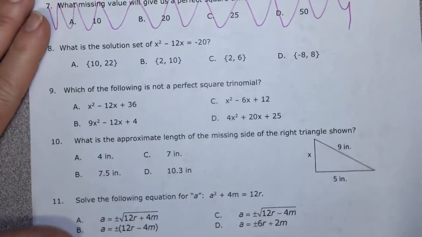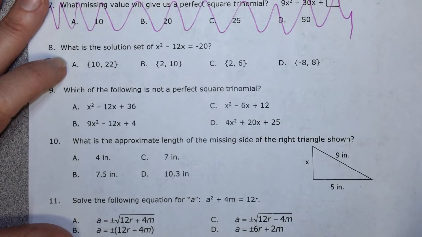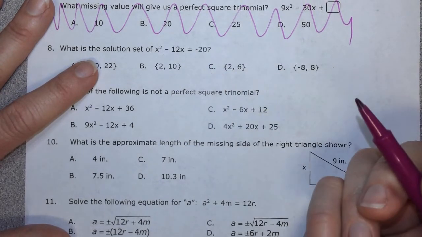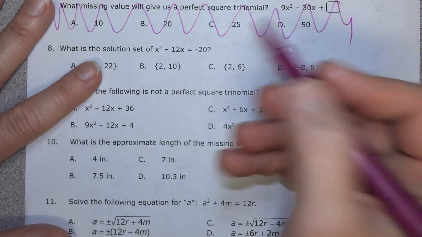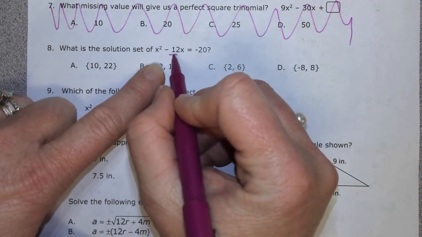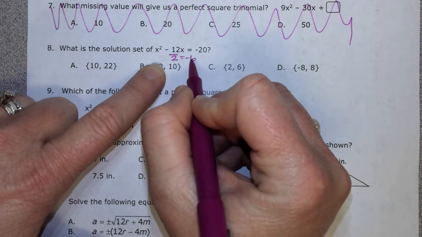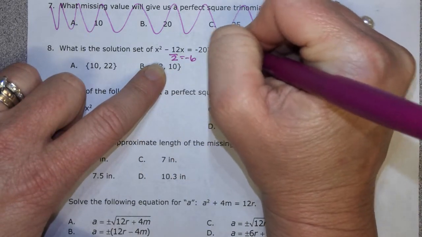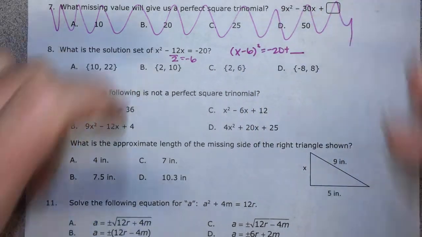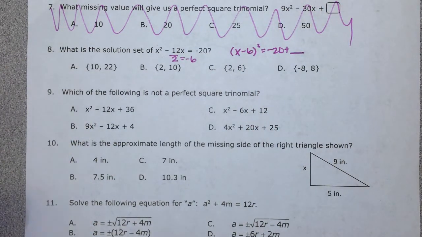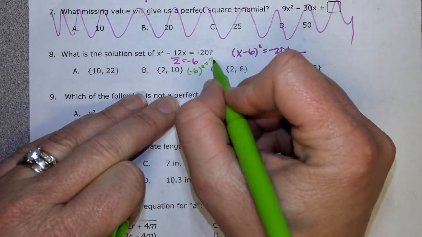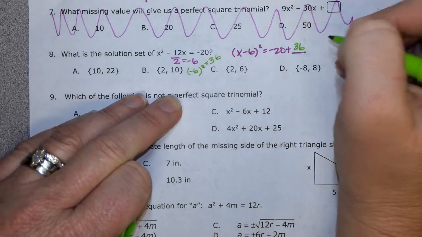Okay, number 8. It says, what is the solution set of x squared minus 12x equals negative 20? So we're going to use the completing the square method. So first we're going to take our b value, which is negative 12 here, and we're going to divide that by 2, and that gives us negative 6. So now we know we have x minus 6 squared equals negative 20 plus blank. And then to determine what goes into our blank, we're going to take the negative 6 and we're going to square it, which is going to give us 36. So that's what we're going to add.